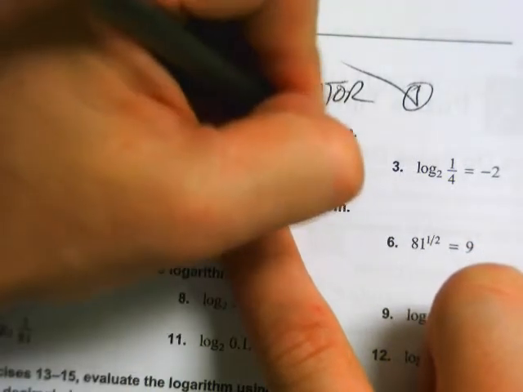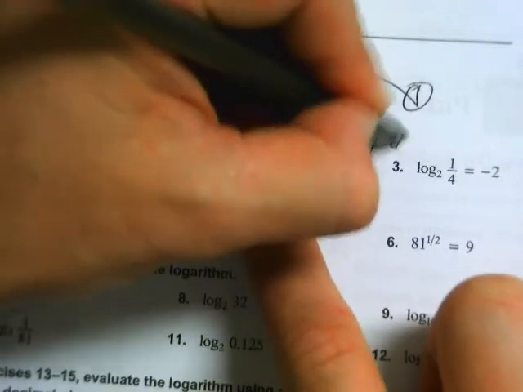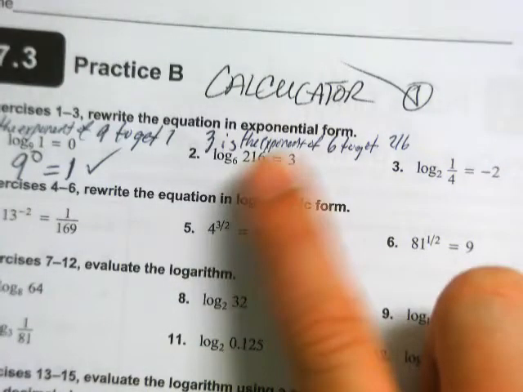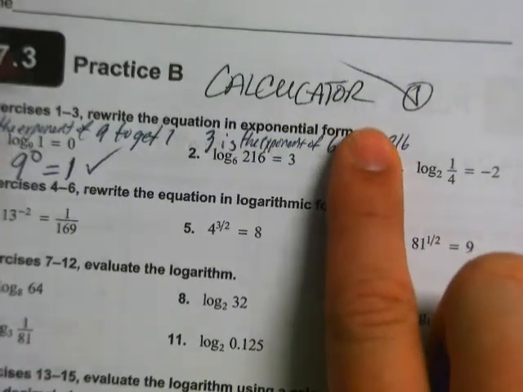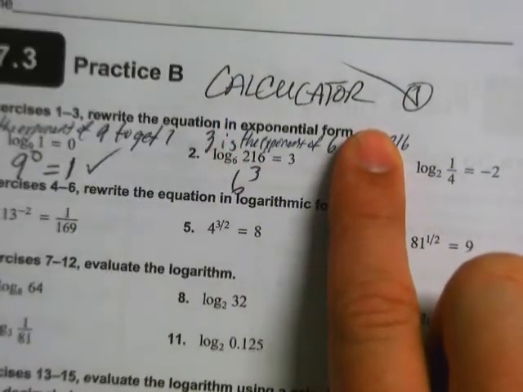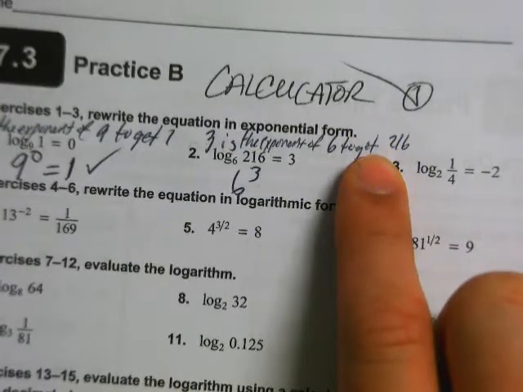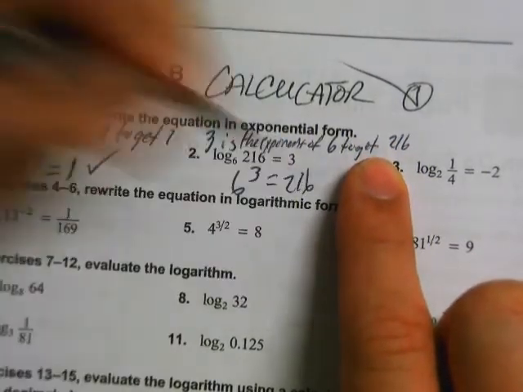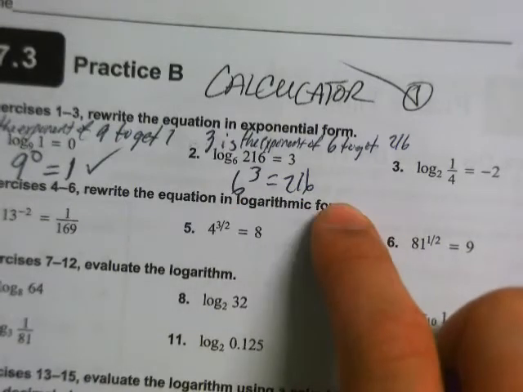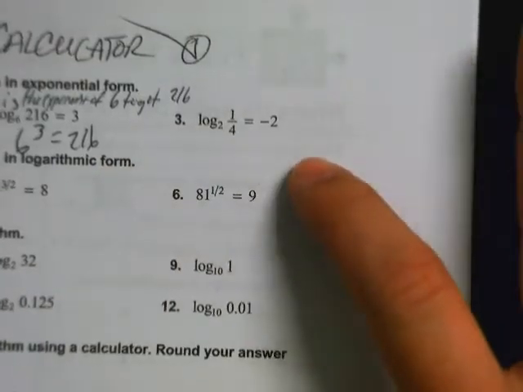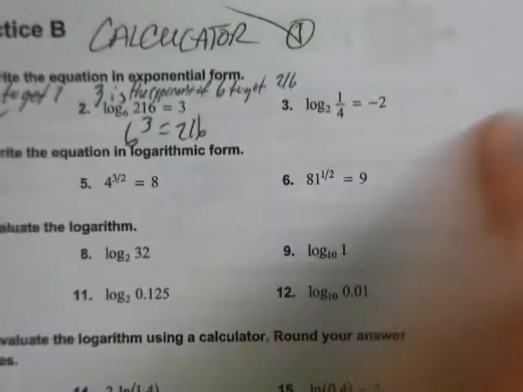And this over here will be 3 is the exponent of 6 to get 216. So let's think about what that says. 3 is the exponent of 6 to get 216. Think about, is that true? Yes, absolutely. 6 to the third power is 216 over here. And you can start to see the pattern.